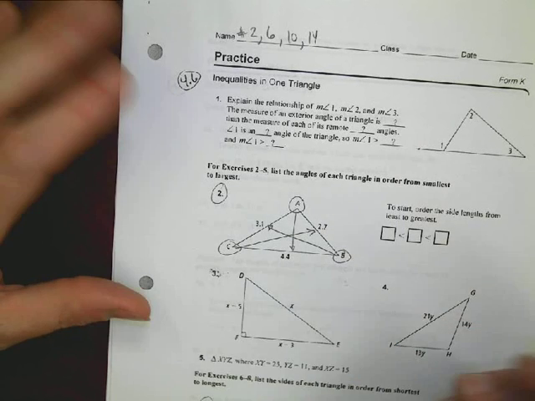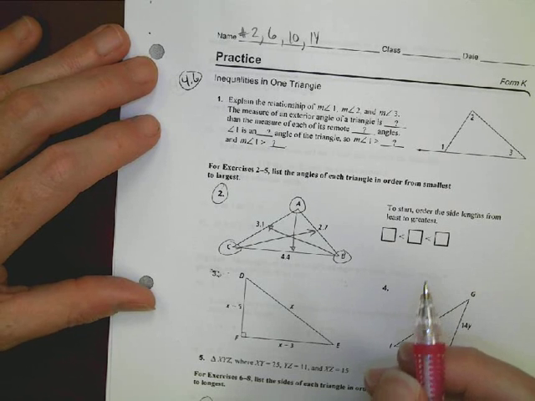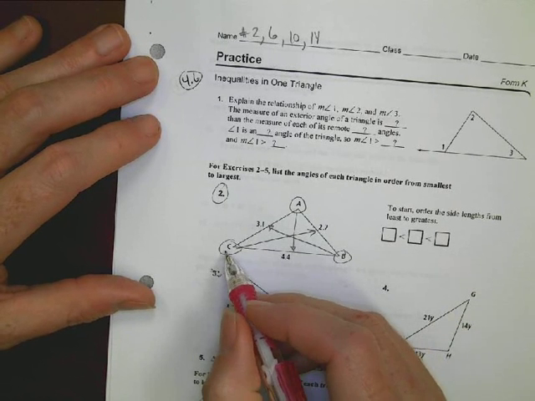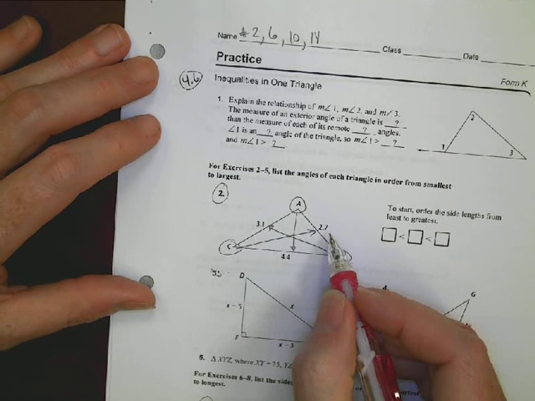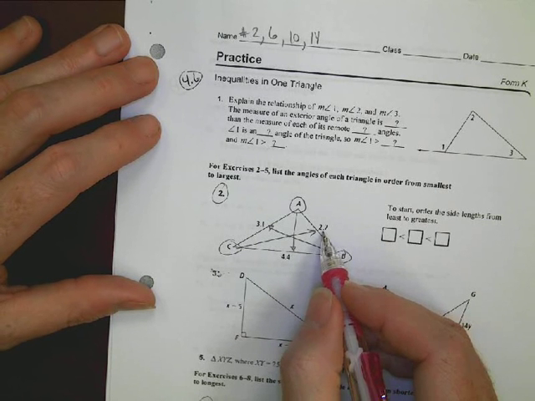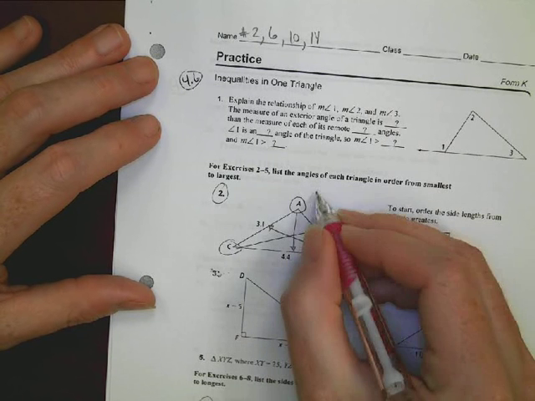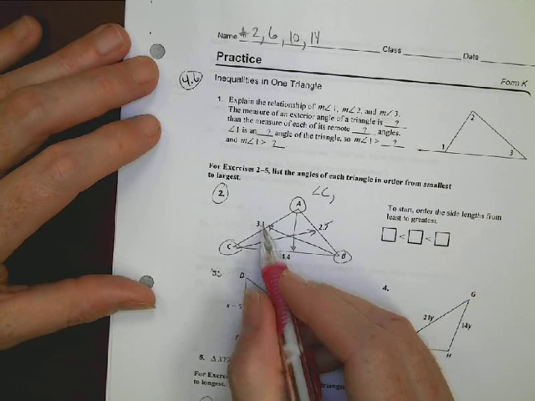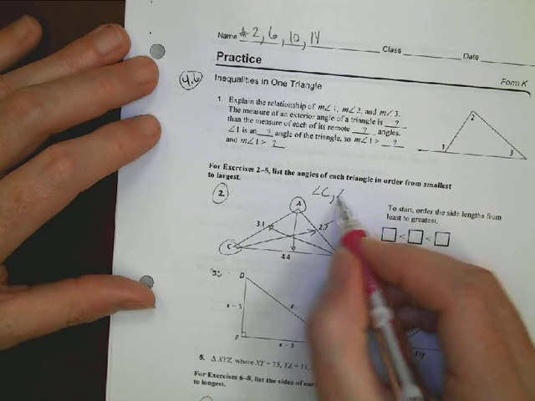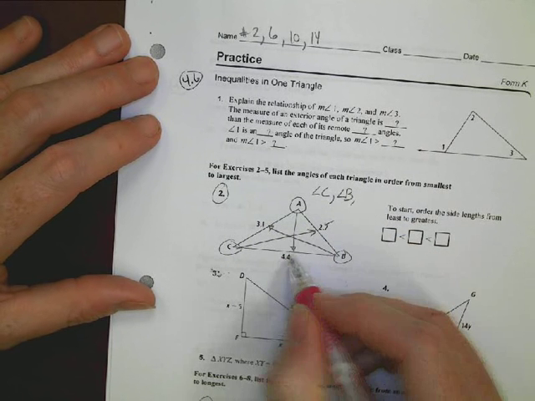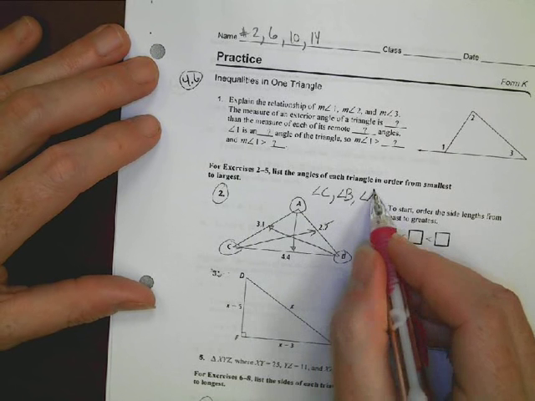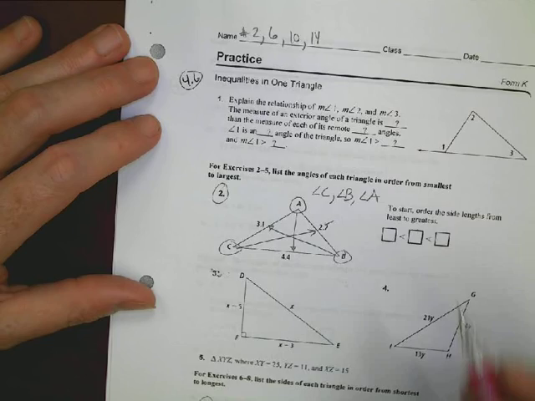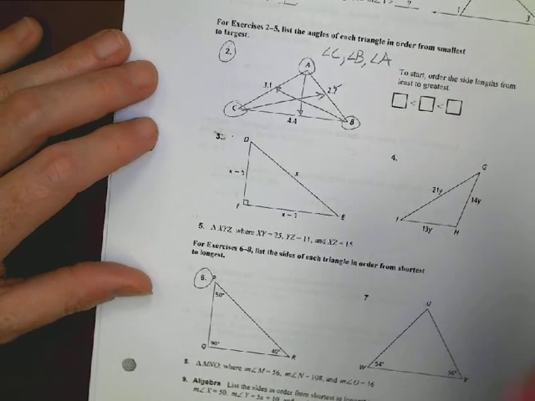Now if I want to put them in order from smallest to largest, the smallest angle is going to correspond to the smallest side length. So my smallest number happens to be 2.7, so my smallest angle will be C. My next smallest number is 3.1, which goes with angle B. And my last number is 4.4, my largest, angle A. I just find it real helpful to draw a quick little line and circle to figure it out. Same thing for number 6.